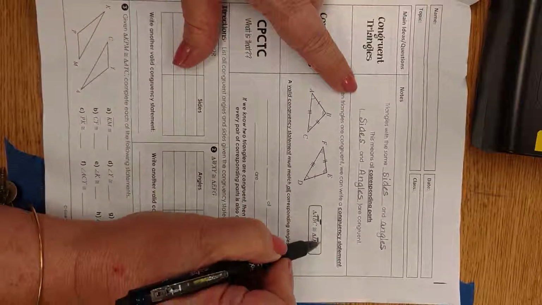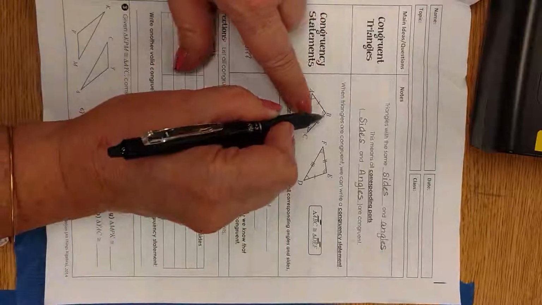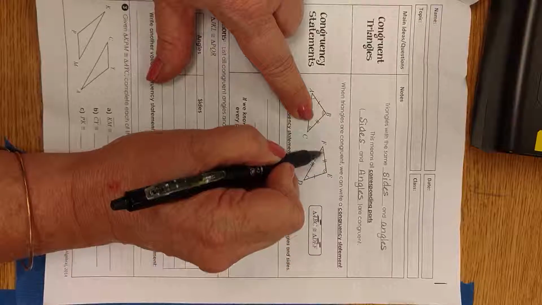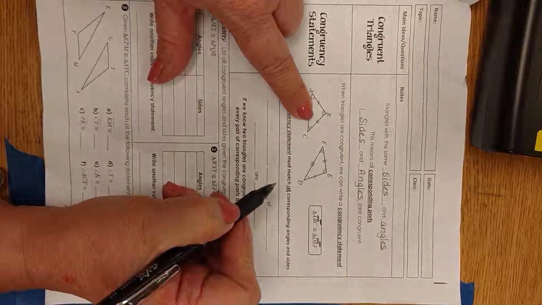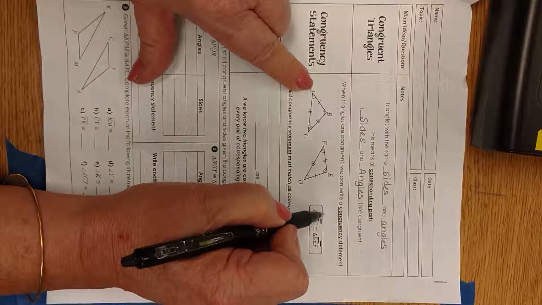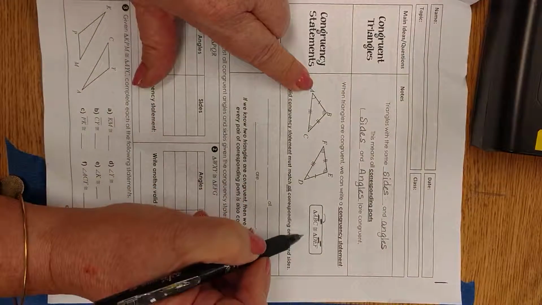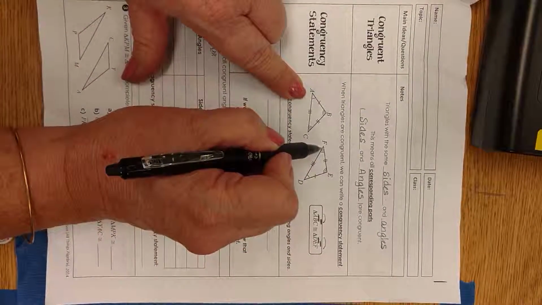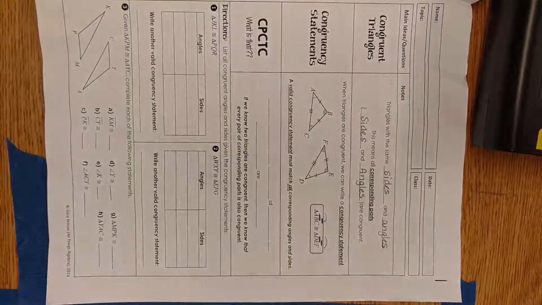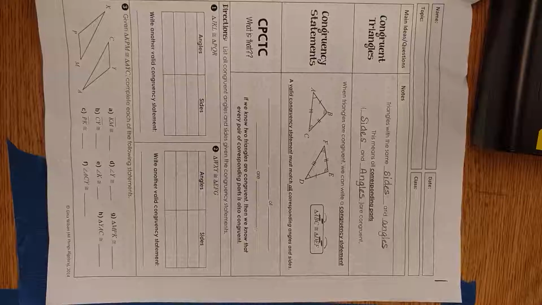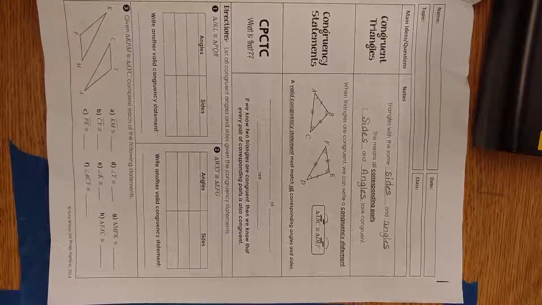BC should match up with EF. BC, which is a twosie, should match up with EF, and it does with the two marks. And then finally, AC, which is across the first and the last, should go with DF. Let's see if it does. AC, DF. So this congruency statement, triangle ABC is congruent to triangle DEF, is in the right order.